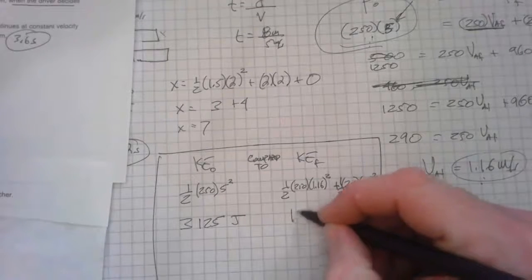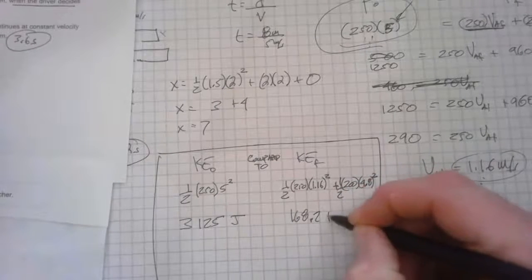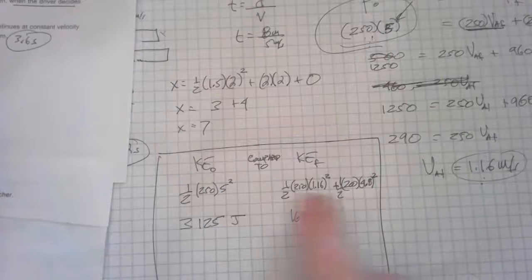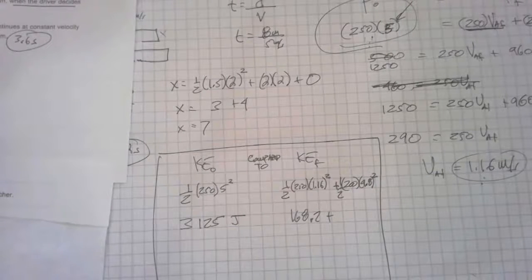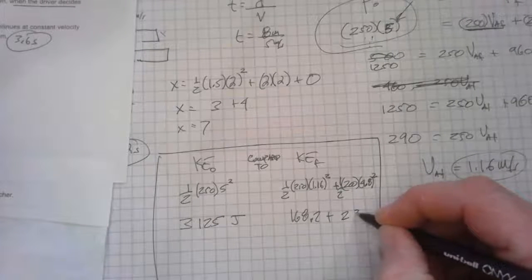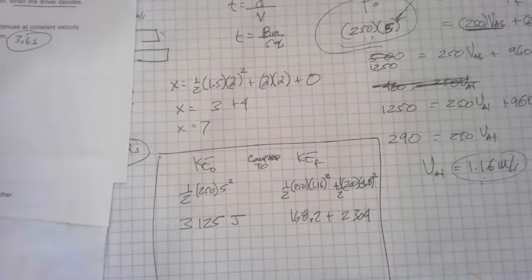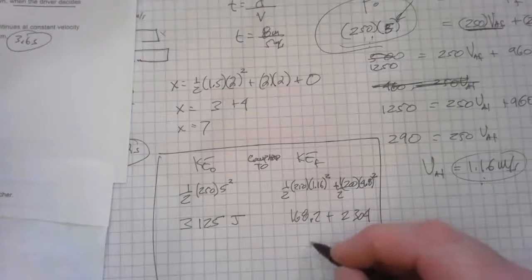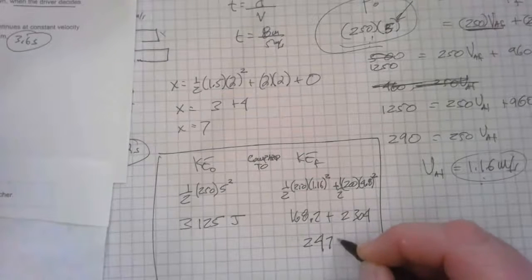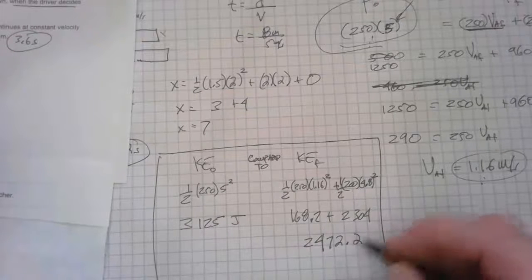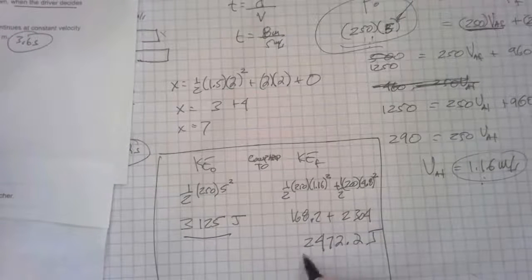I get 168.2, plus this guy, half of 200, I can get that one, that's 100, times 4.8 squared, that's 2,304. Add those. Alright, so sure enough, there is a loss in kinetic energy.